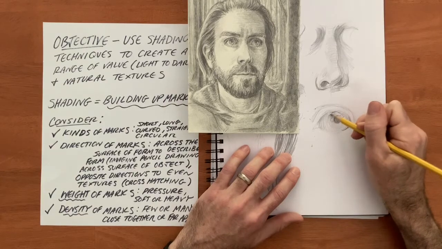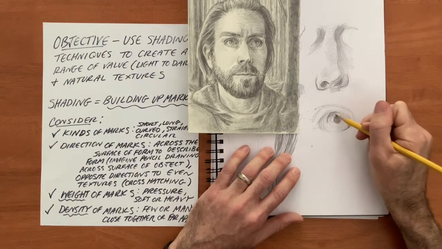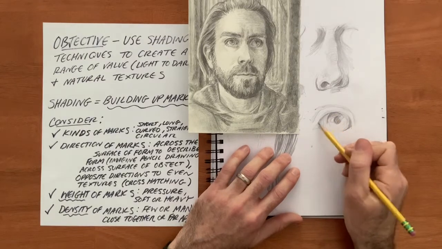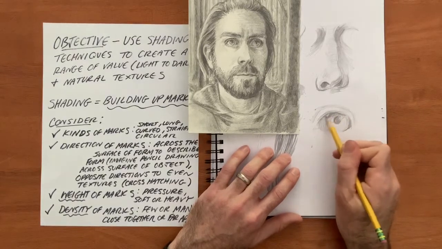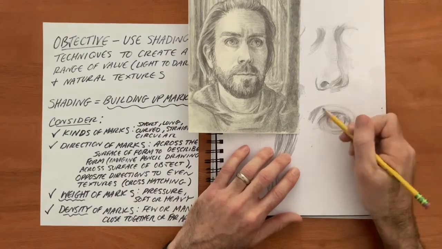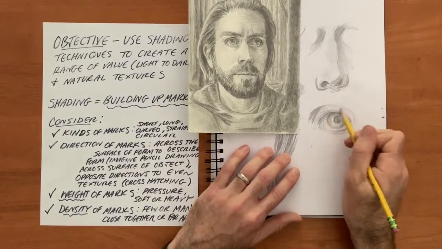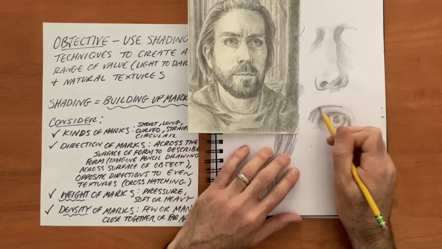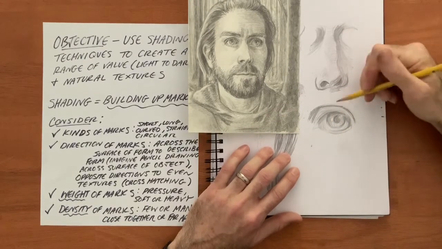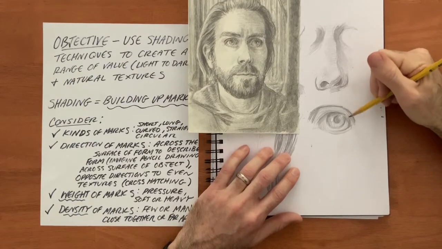Usually there's a little more shadow at the top of the iris because the eyelid is creating that shadow. Again, just building up marks. A little lighter in the beginning, heavier as we go. Defining that crease over top of the eye.